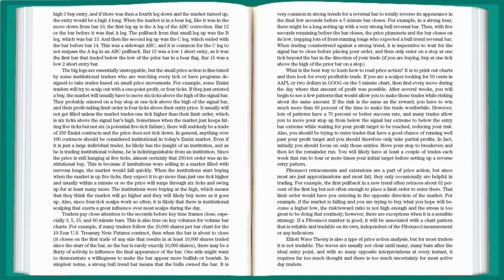What is the best way to learn how to read price action? It is to print out charts and then look for every profitable trade. If you are a scalper looking for 50 cents in AAPL or $2 in GOOG on the 5-minute chart, then find every move during the day where that amount of profit was possible. After several weeks, you will begin to see a few patterns that would allow you to make those trades while risking about the same amount.